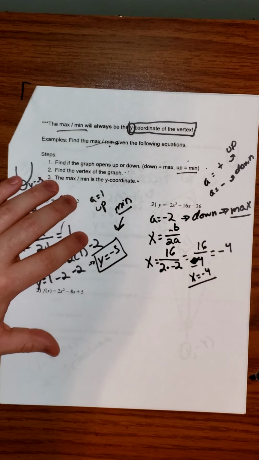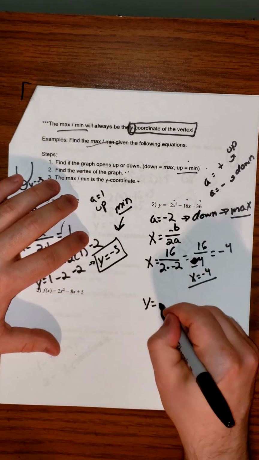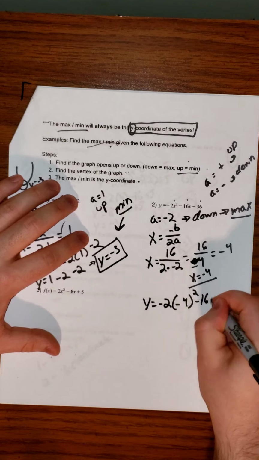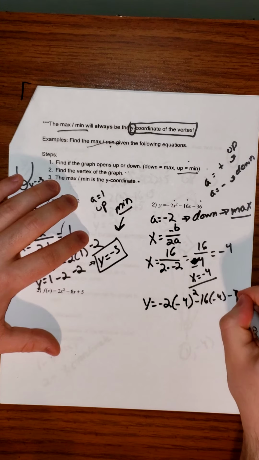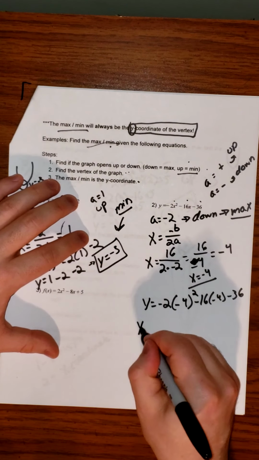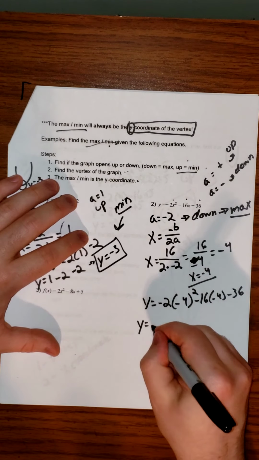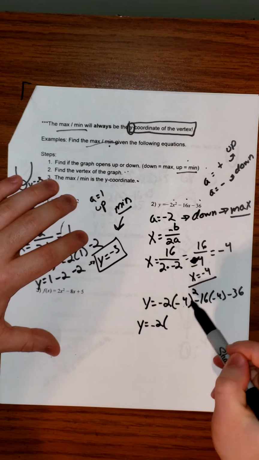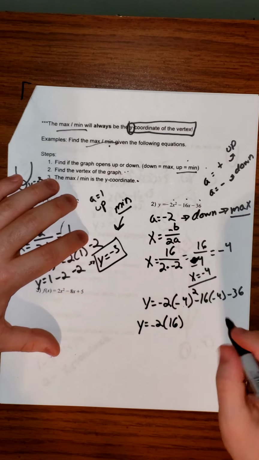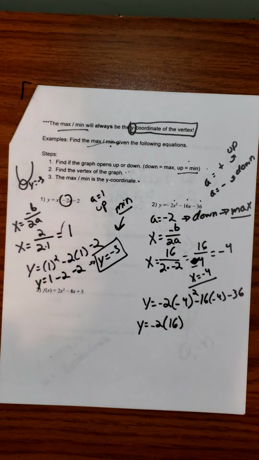Plug this x into everywhere you see an x in the original equation. So y equals negative 2 times negative 4 squared minus 16 times negative 4 minus 36. Some of our numbers will get pretty big here, so we'll need to use a calculator. Y equals negative 2 times negative 4 squared, which is positive 16. Negative 16 times negative 4 is going to be 64.